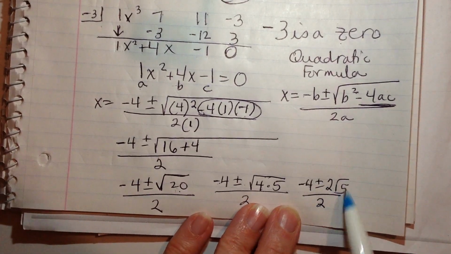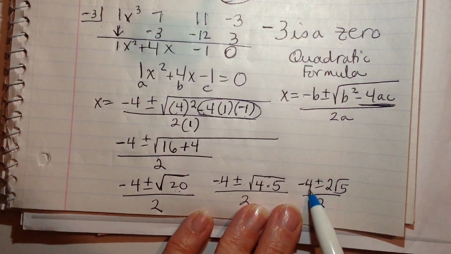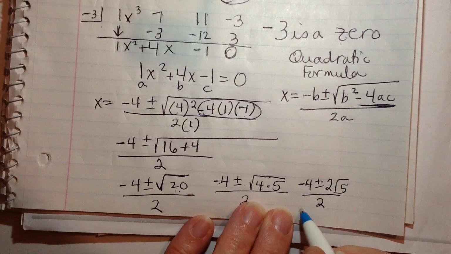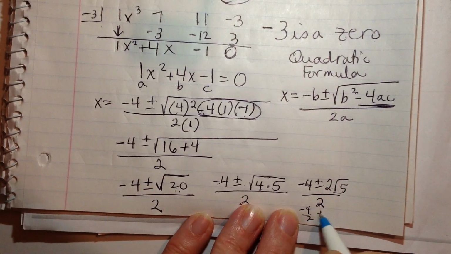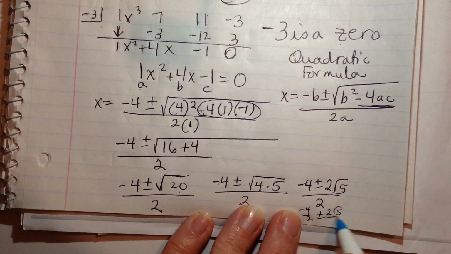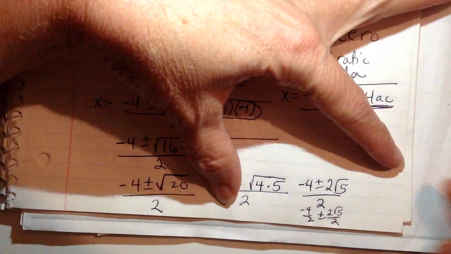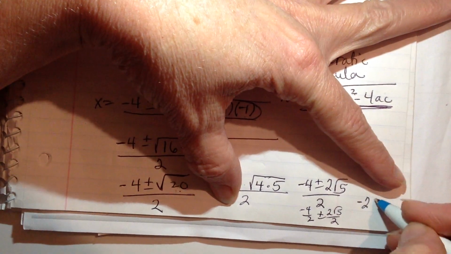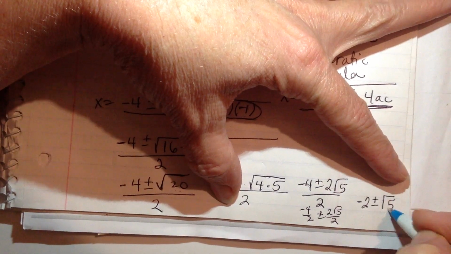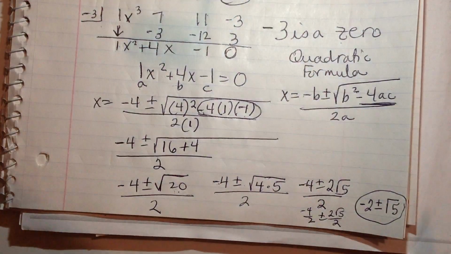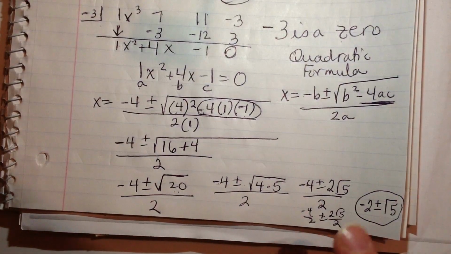Now to continue simplifying here, divide each one of these by 2. Divide negative 4 by 2, and then divide 2 square root of 5 by 2. When you do that, you end up with negative 2 plus or minus the square root of 5. So there's your other 2 zeros.